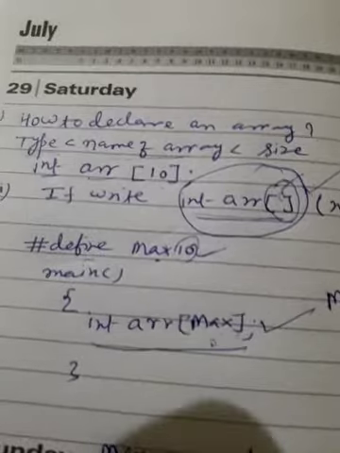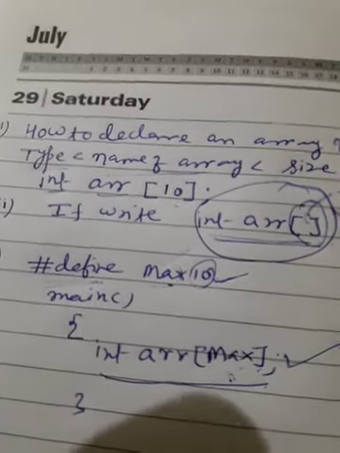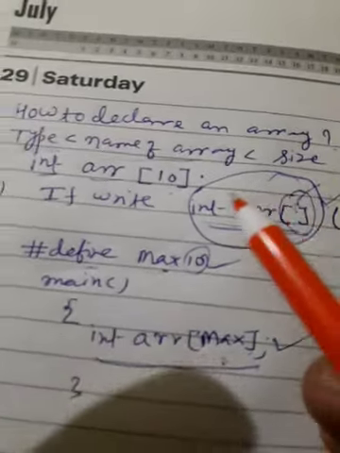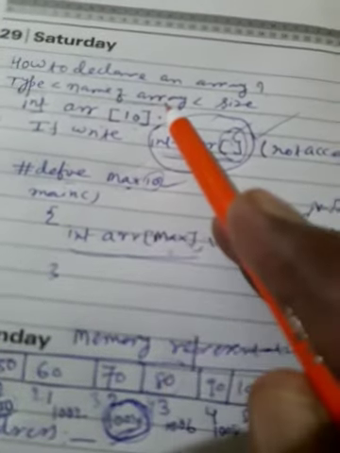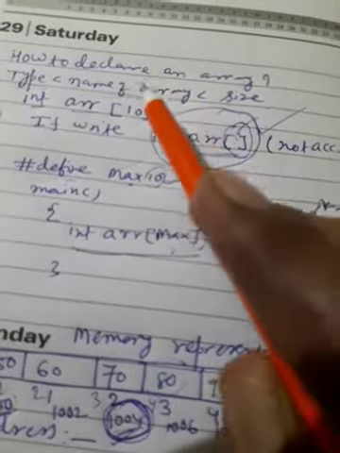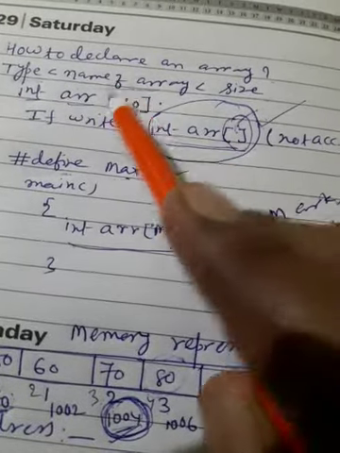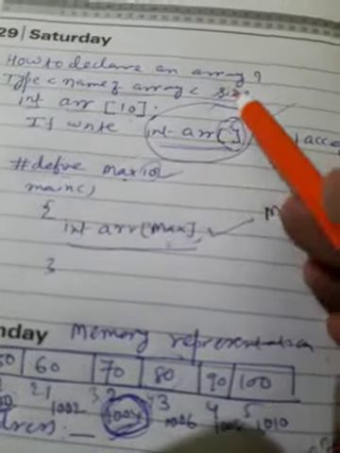Now you can go for the declaration of the array. As in C, when you want to declare anything, we have to declare the type of that one. Array is no different. Here we have to declare the type of the array, then the name of the array. It may be your name, it may be your parent's name, or it may be your friend's name. So the name will be there, and then the size of the array.